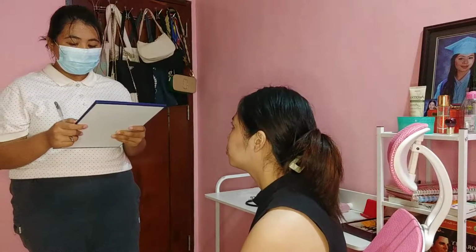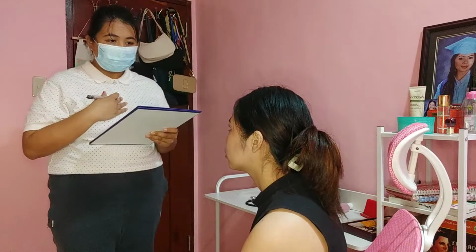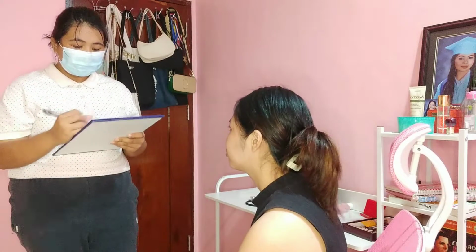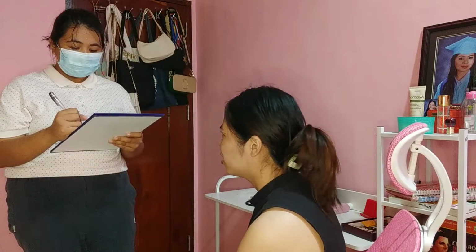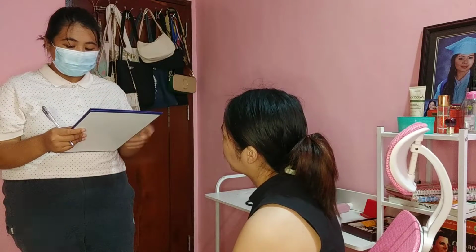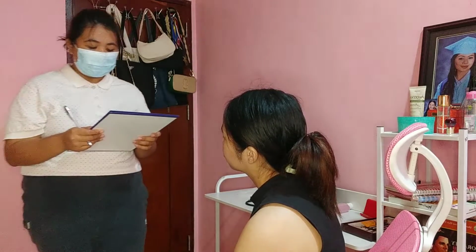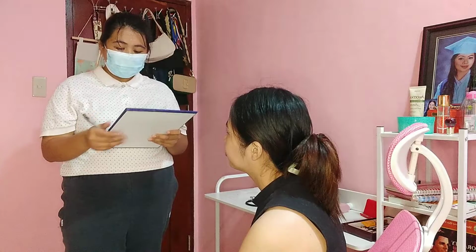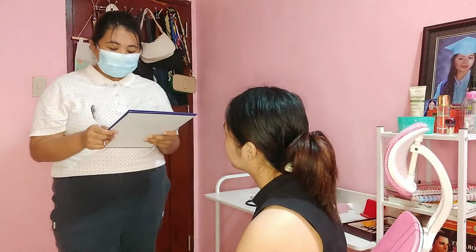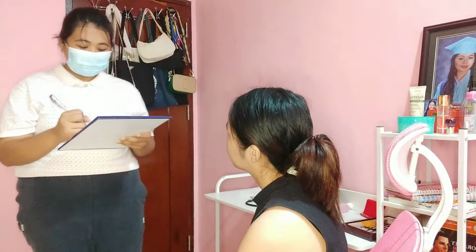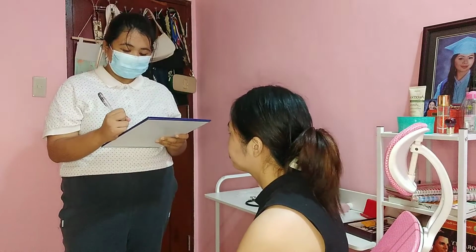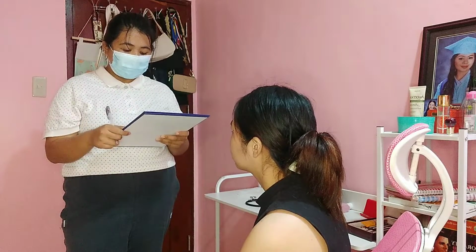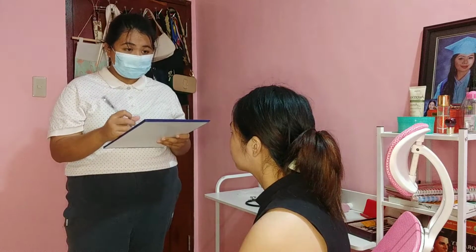Sa past history po, may prior respiratory problems po ba kayo? Wala. How about po sa previous thoracic surgery biopsy? Wala din. Sa allergies po, meron po ba tayong treatments na ginagamit na medication? So far, wala din po. How about po sa pulmonary study test po, meron po? Wala din po. Nagkaroon po ba kayo ng x-ray? Previous po, hindi pa po. Never. Skin test po, meron po? Hindi din po. For the family history po, wala naman po kayong lungs disease? Wala.